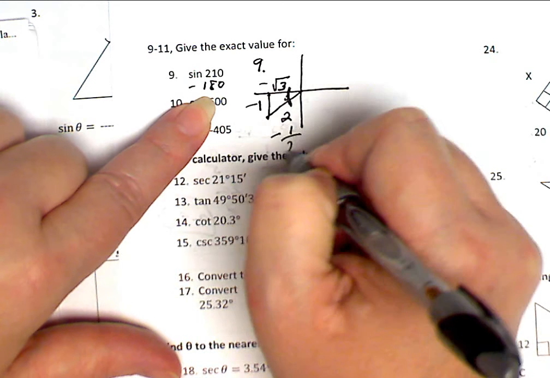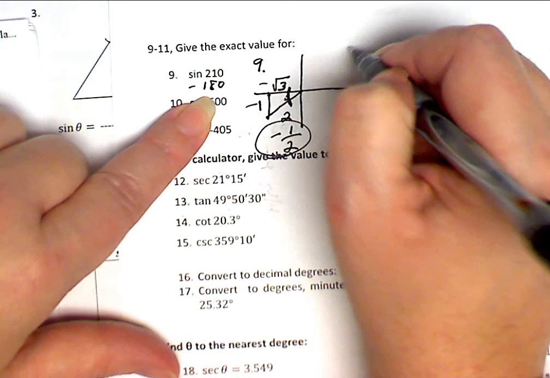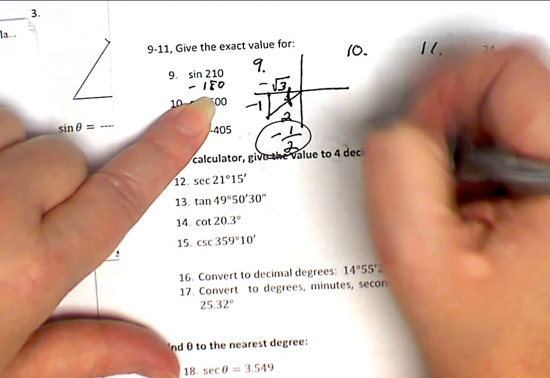If I were you, I would do 10 here and 11 there. I would do them right there. You'd have plenty of room to do it that way. That is how I would do them.